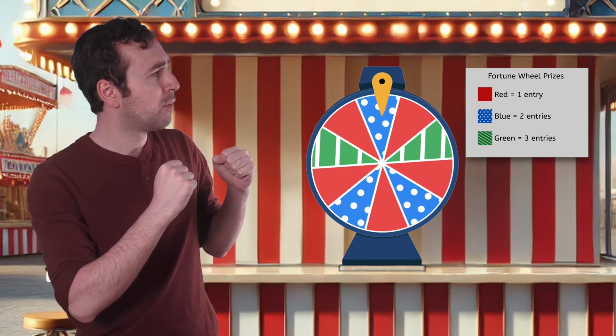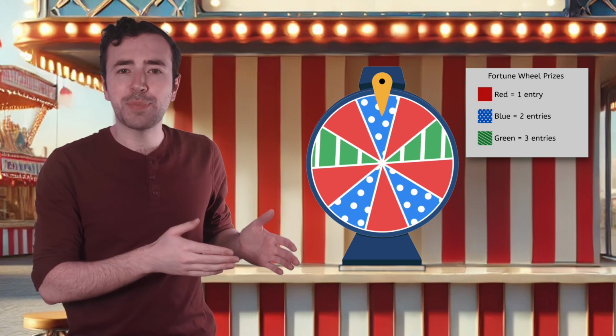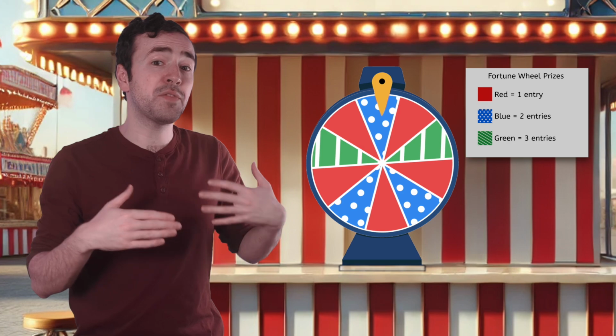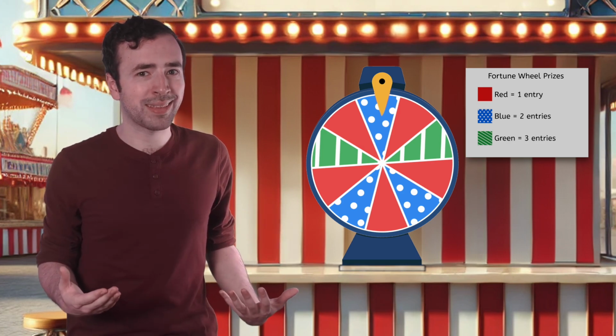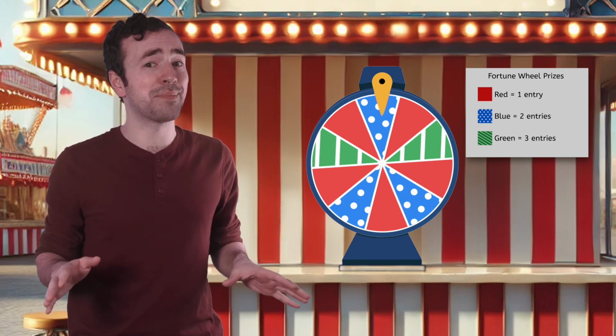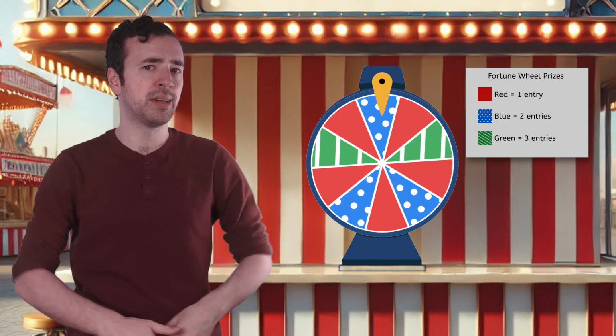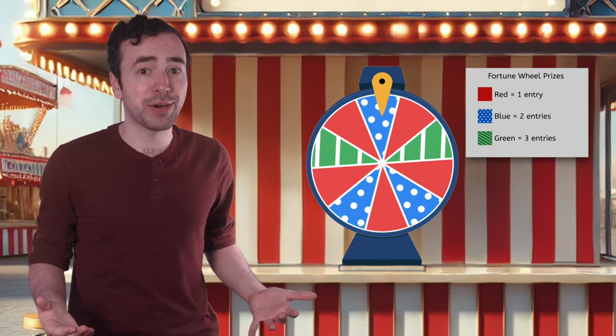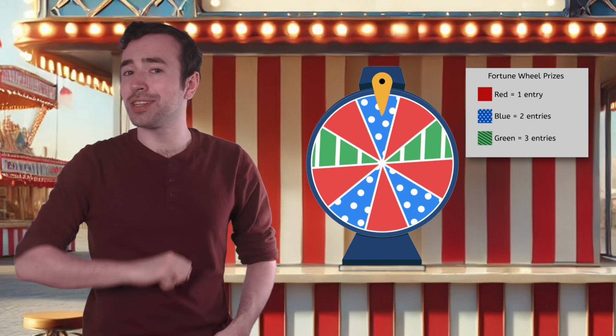Blue. Well, I wasn't expecting that, but I guess even though red was most likely, a probability of 1/2 does not mean that I was guaranteed to spin red. But that's okay though, at least I still get 2 entries.